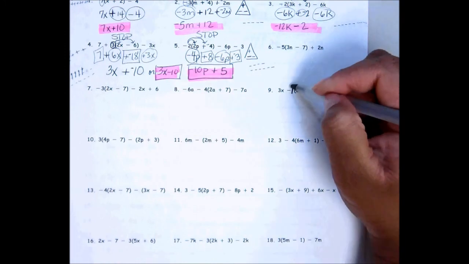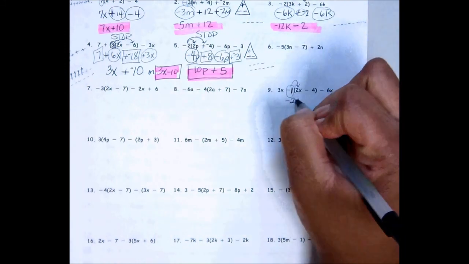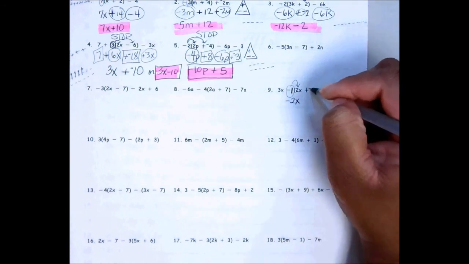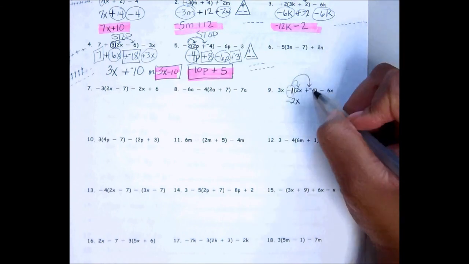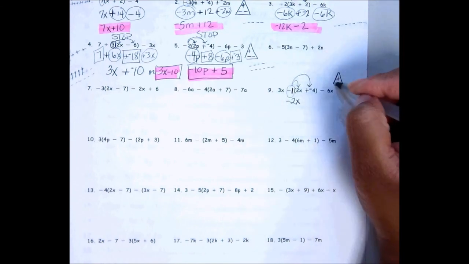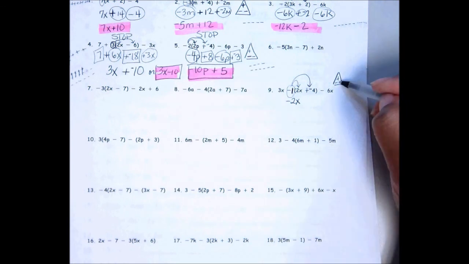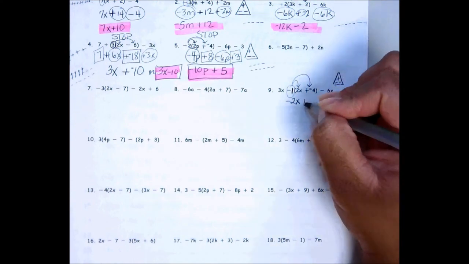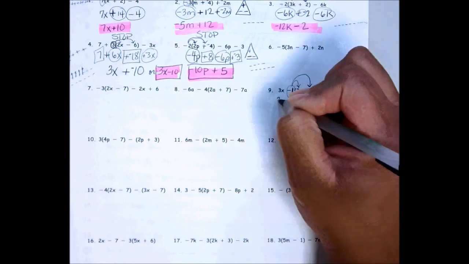So now we're going to do negative 1 times 2x is negative 2x. Negative 1 times, make that plus a negative, negative 1 times negative 4. Here, let's use this. A negative 1 times a negative 4 is a positive 4. So, plus 4.